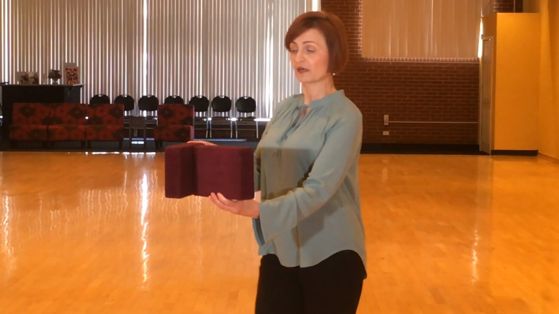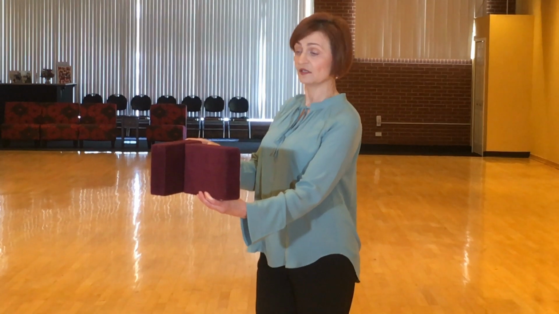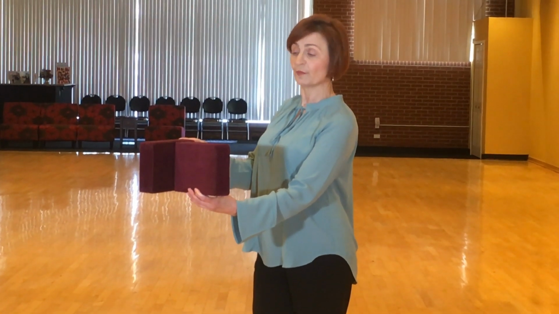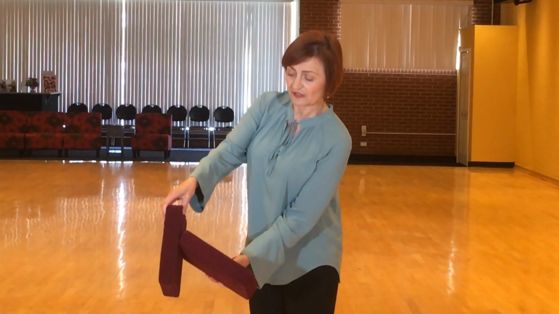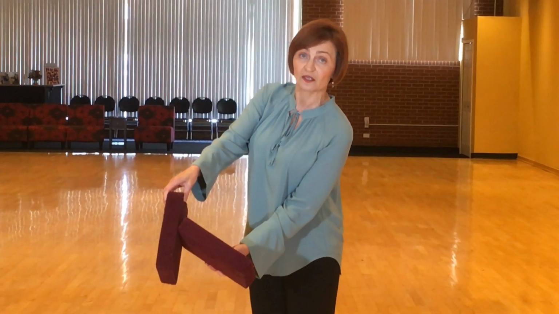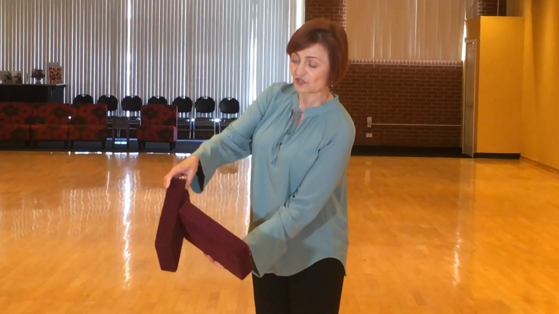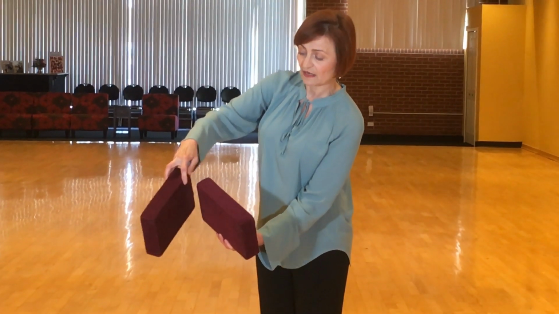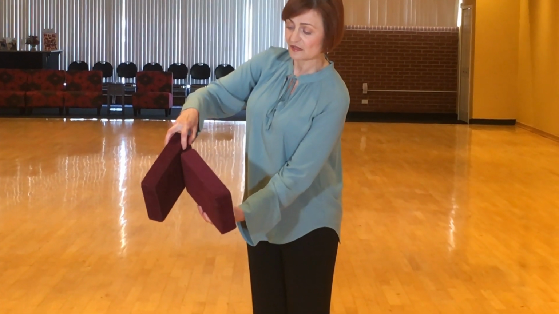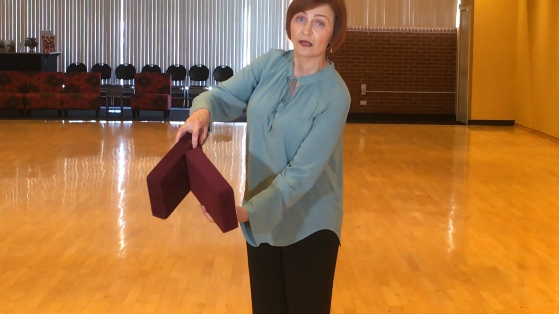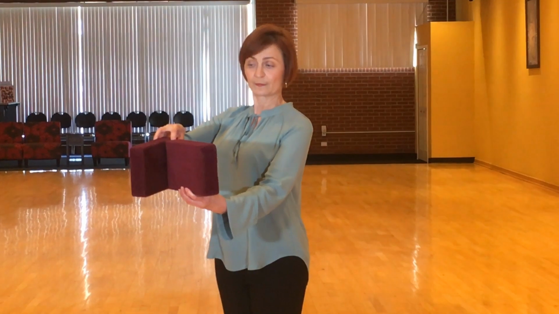When we create a promenade position, we have to create a type of V, where approximately between partners there will be a 90-degree difference in their pelvis. So as you can see, in a promenade position, the lady's hips will be slightly behind her partner. It is not a position where the lady is exactly in line with the partner. The lady will always be slightly behind. That's why we call it a type of V.